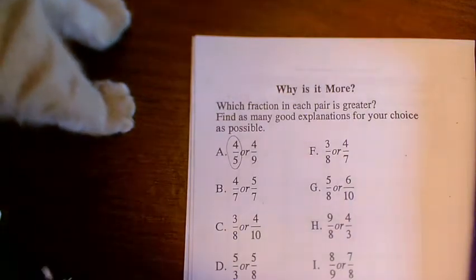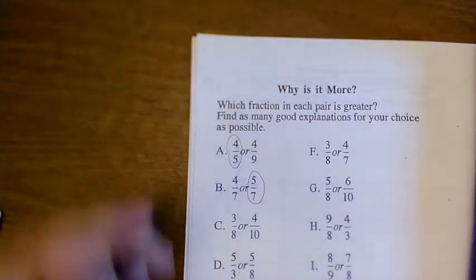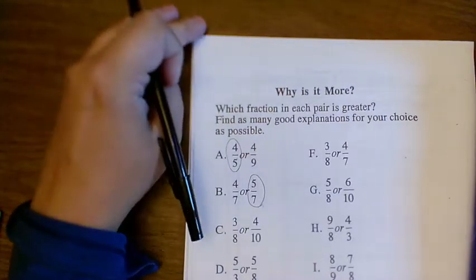Here's my cat. See his legs? Move him. So 5/7 should be the largest.